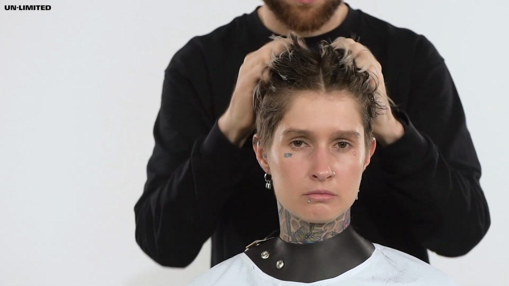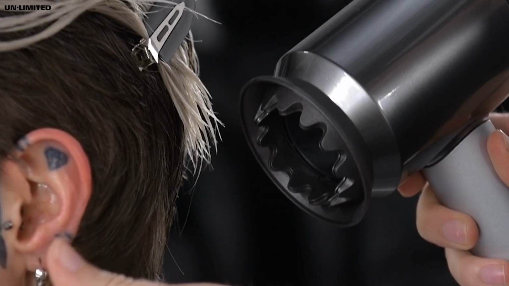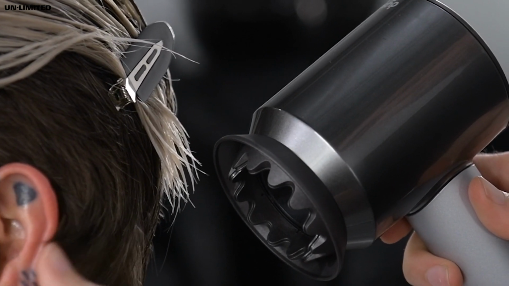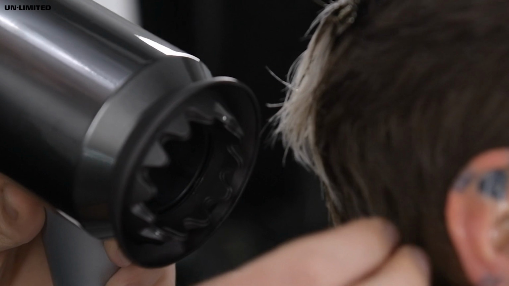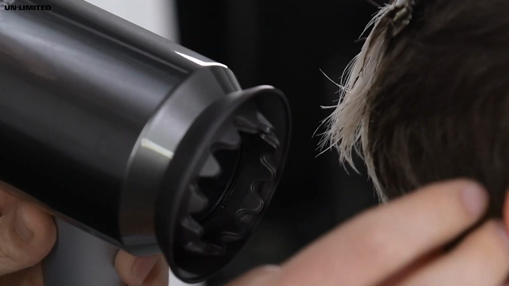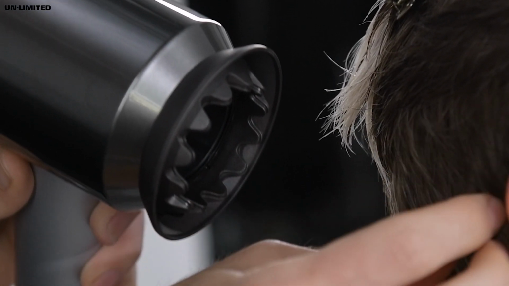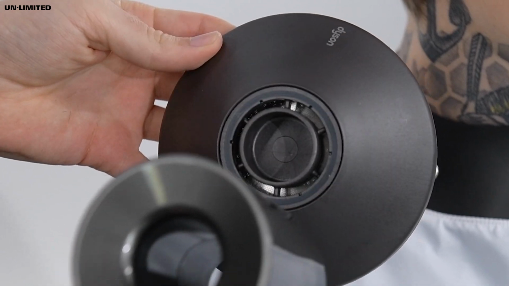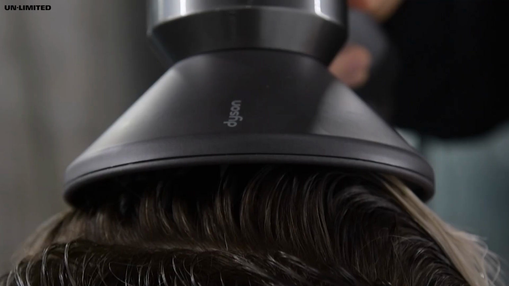To finish, I scrunched a mixture of matte paste and serum into the hair. I put some styling clips in it to hold the hair in place, whilst I dried the sides first using the gentle air attachment on the Dyson Supersonic to keep the end result looking natural. I then used the diffuser to set the top.